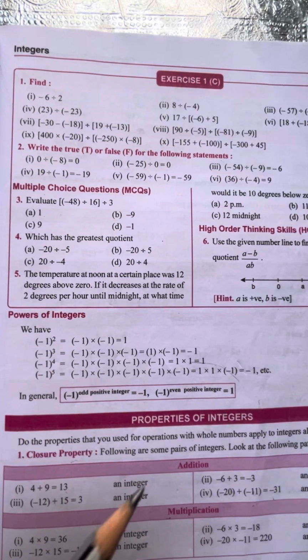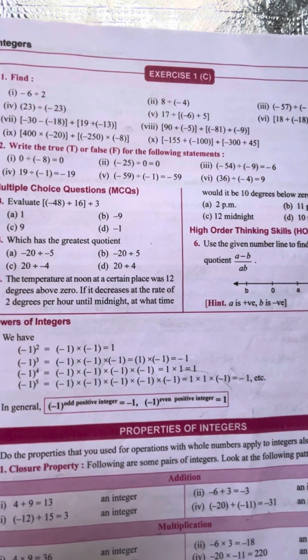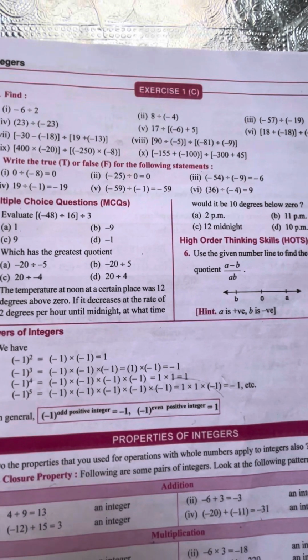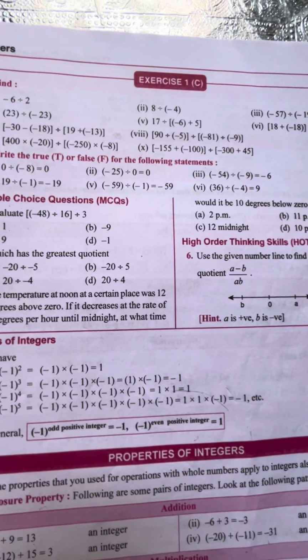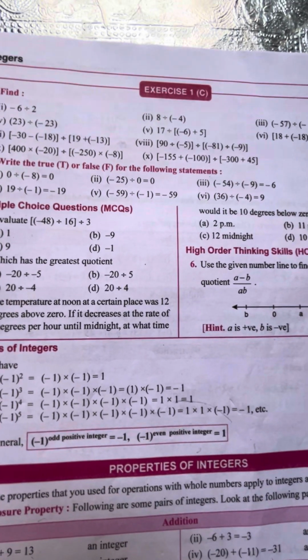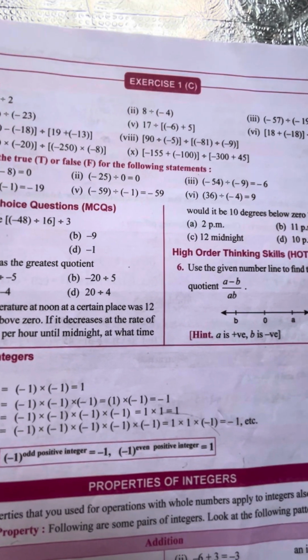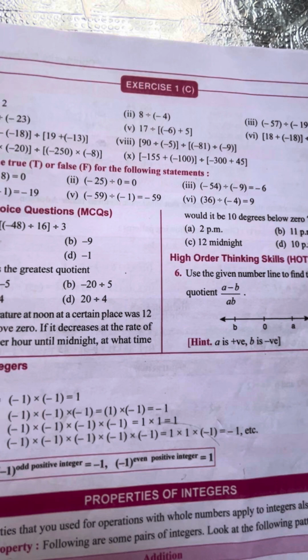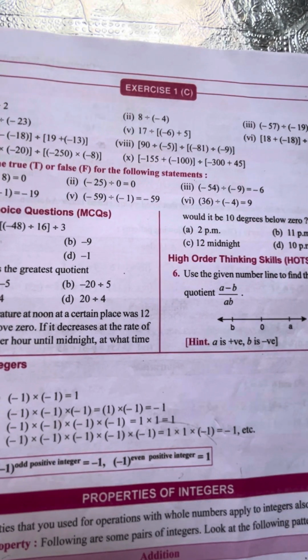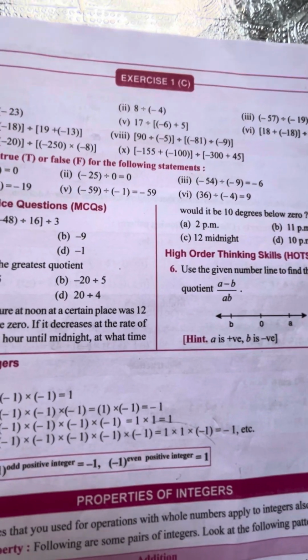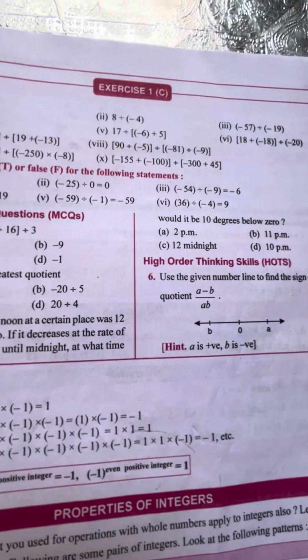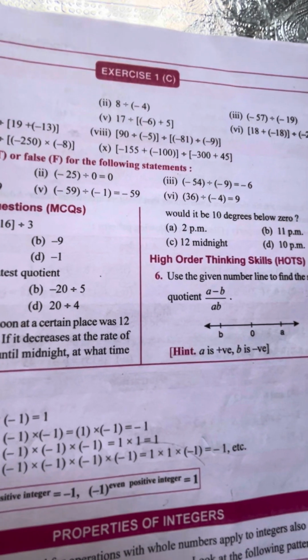Before that, what is an integer? As we all know, the numbers which are positive, negative and including 0 are called integers. Natural numbers are the counting numbers 1, 2, 3, 4. And if we subtract two same natural numbers, then we get 0, and the set of 0 and the natural numbers is called the set of whole numbers.